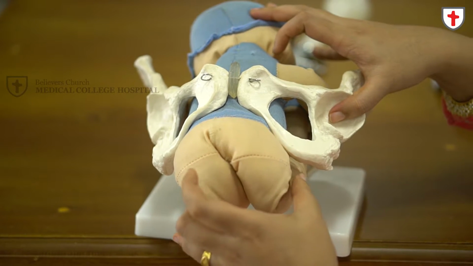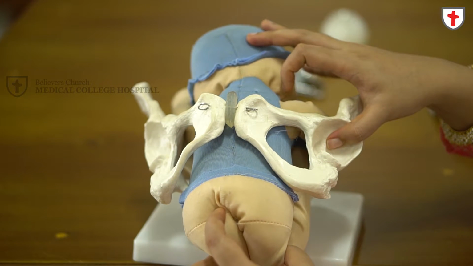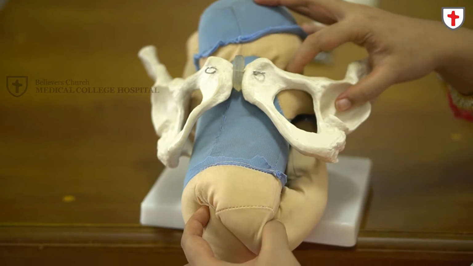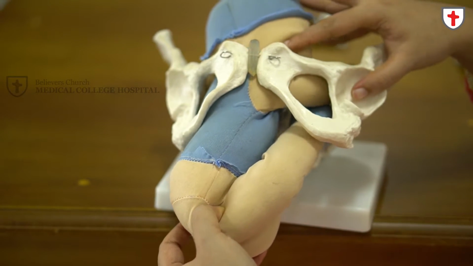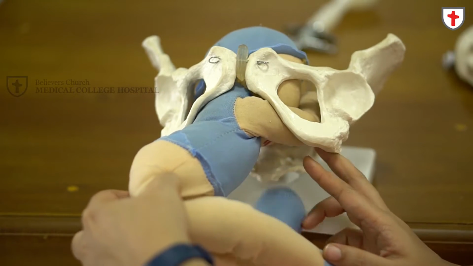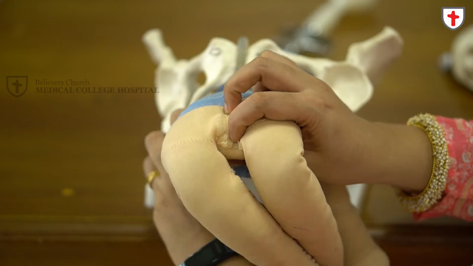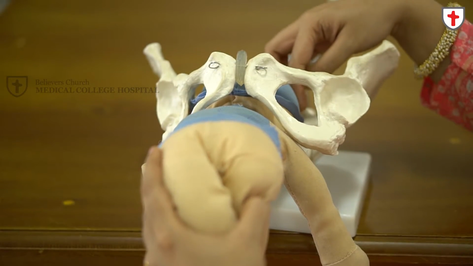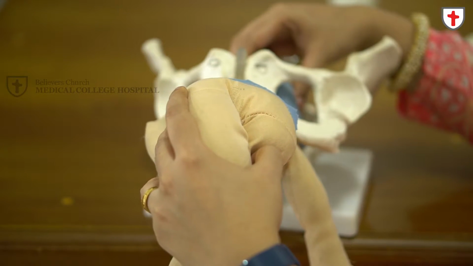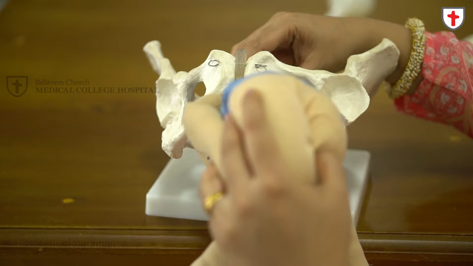Coming to the delivery of the shoulders, the shoulders also enter by the bitrochanteric diameter in the same oblique diameter, undergo internal rotation, the anterior shoulder is delivered first and then followed by the delivery of the posterior shoulder. In the after coming head, it is a deflexed head. So the engaging diameter is occipitofrontal or suboccipitofrontal. It enters in the opposite oblique diameter, undergoes internal rotation, and by a process of flexion the head comes out.